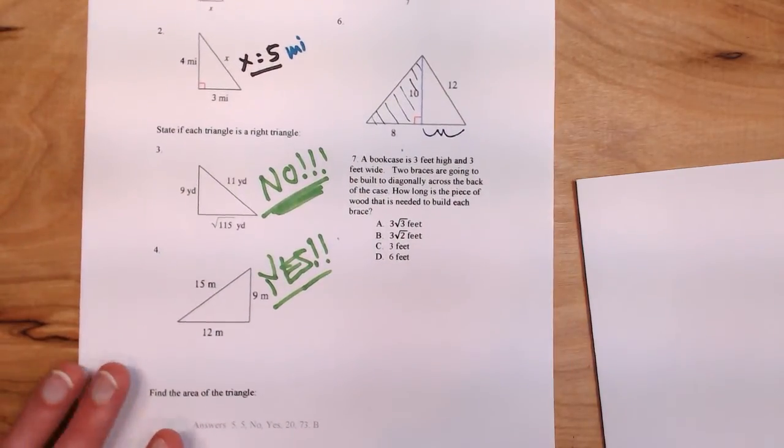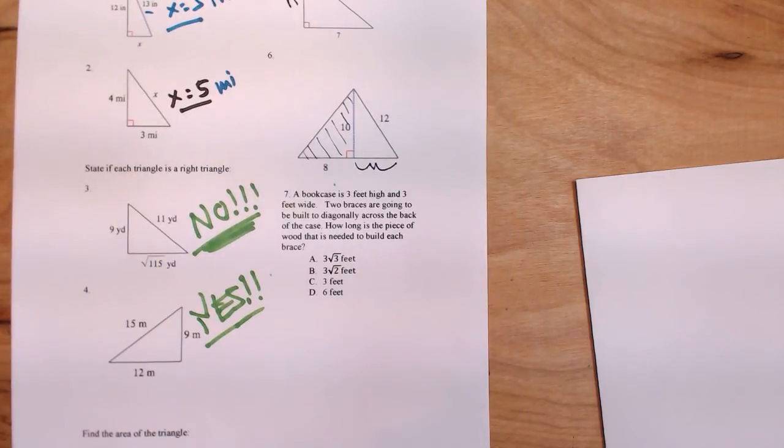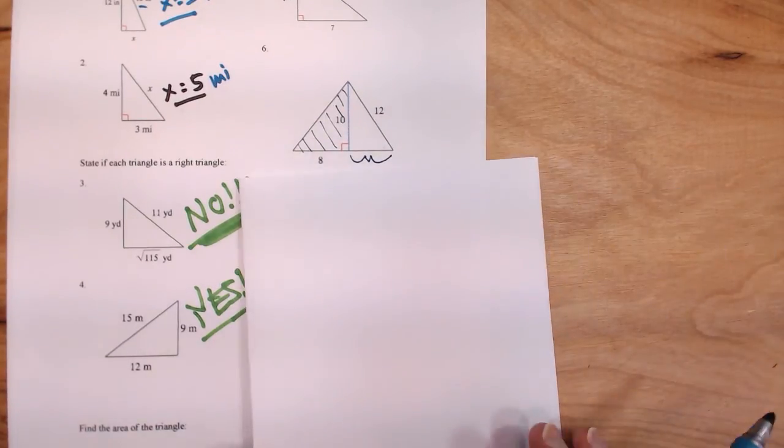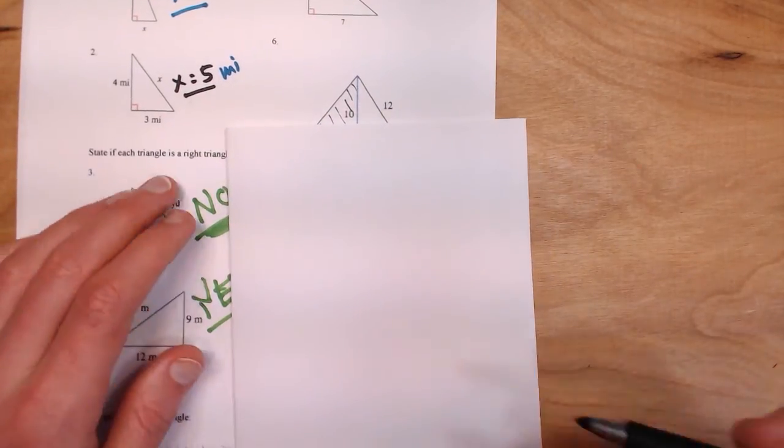Okay, number 7 says, a bookcase is 3 feet high and 3 feet wide. 2 braces are going to be built diagonally across the back of the case. How long is the piece of wood that is needed to build each brace? So the picture is the whole name of the game. If you get the picture right, you're going to be okay. If you don't, there's no shot.